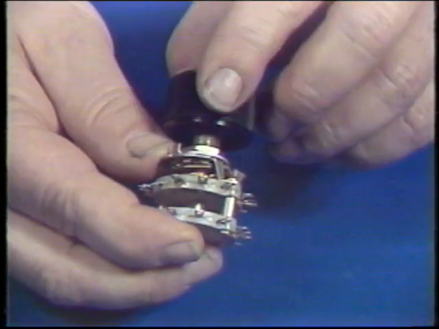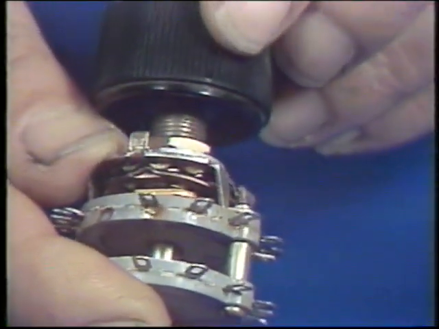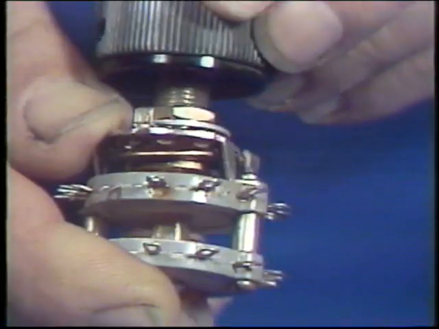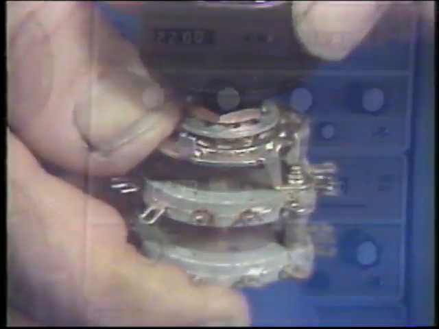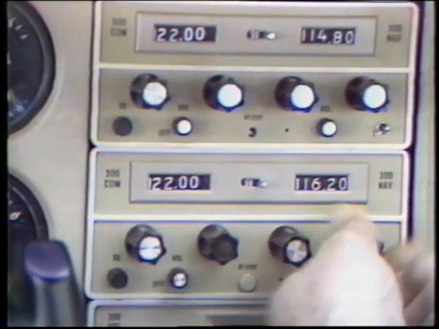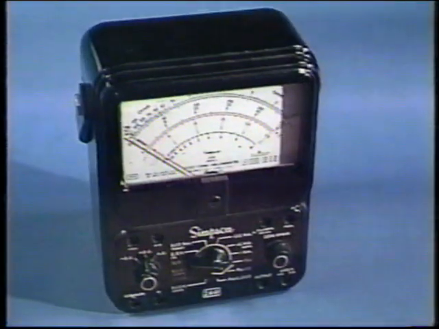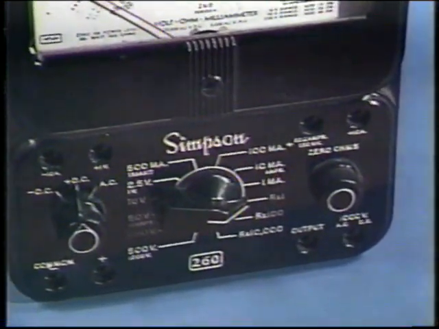A wafer switch or multiple contact switch is operated by rotating a contact to any one of several other contacts to select the desired circuit. The multiple contact switch is used in selecting radio channels and for selecting readings on some multiple reading instruments.